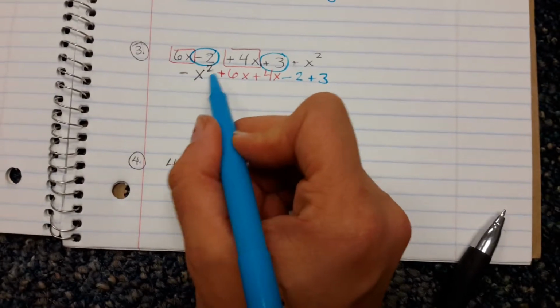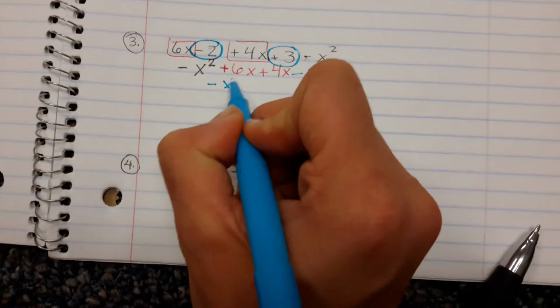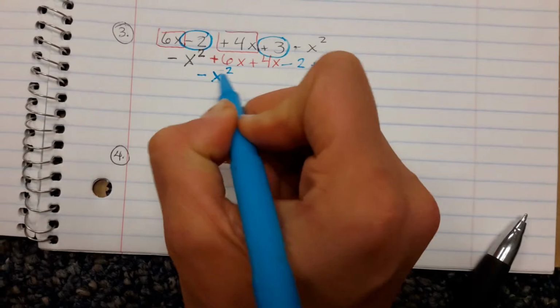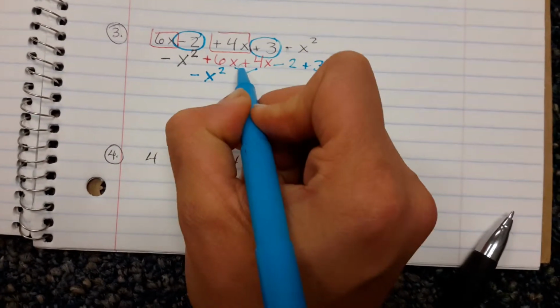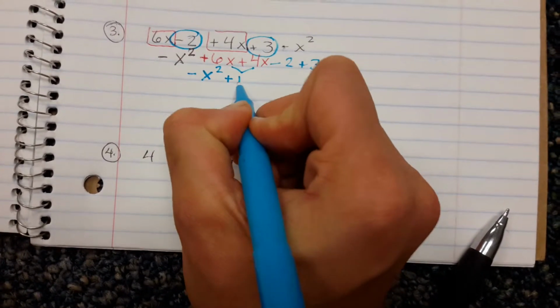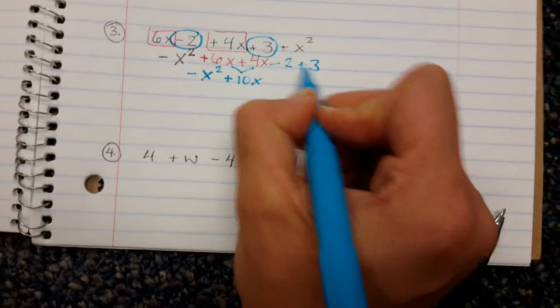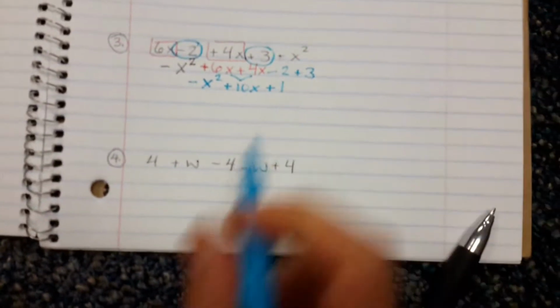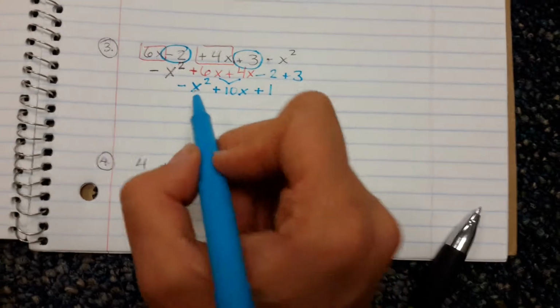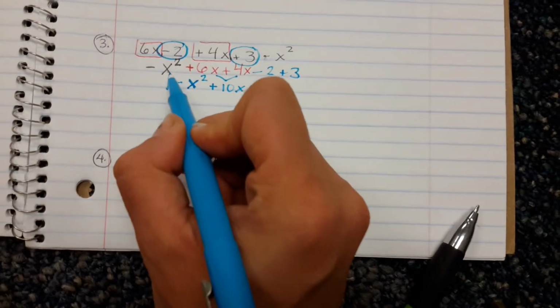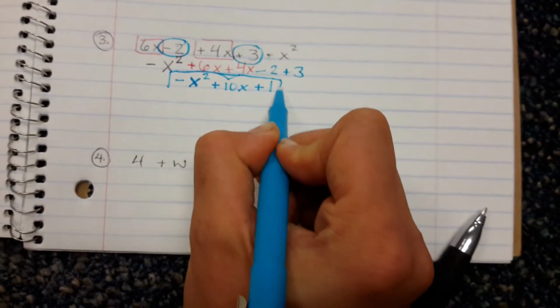So negative x squared has nothing to combine with. I'm going to drop it down. Next, I'll combine 6x plus 4x is a positive 10x. Negative 2 plus 3 will be a positive 1. I can't combine those, so that is my final answer. Try to make my box nice and neat here.